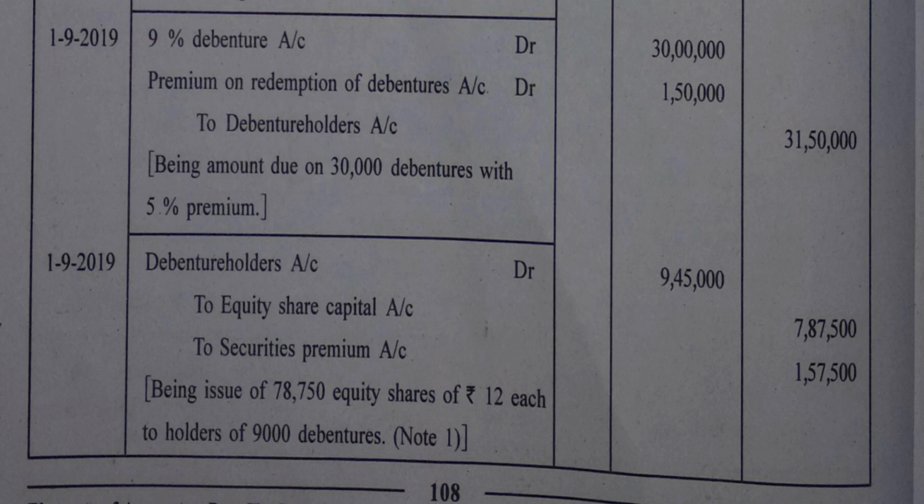To debenture holders. So what is the total amount to be given to debenture holders? It is 31,50,000 rupees, for 30,000 debentures.